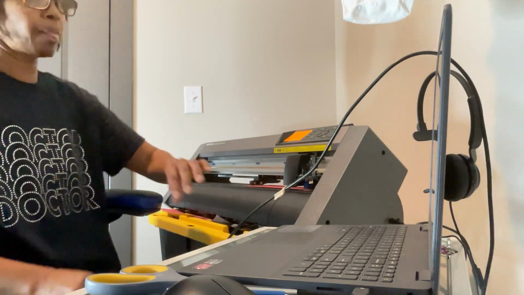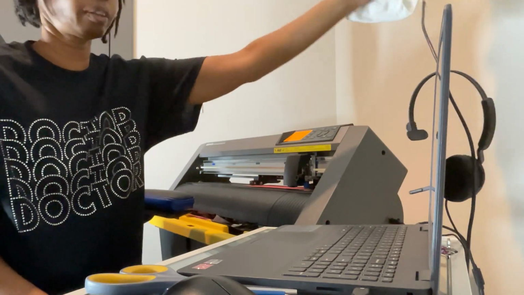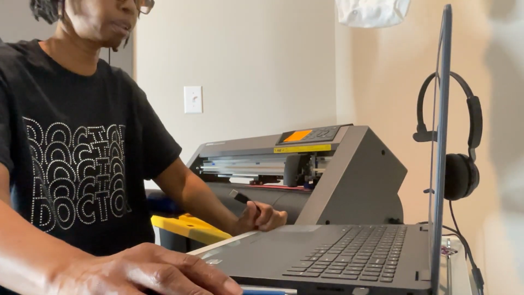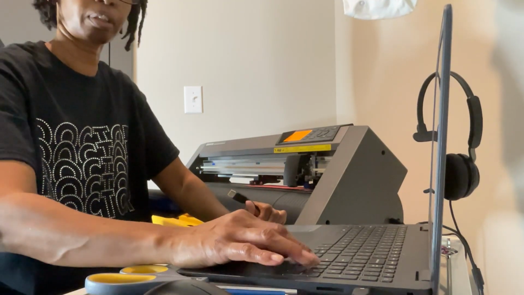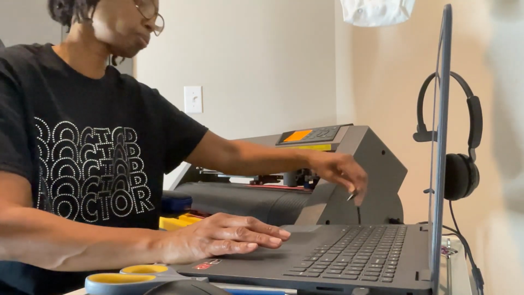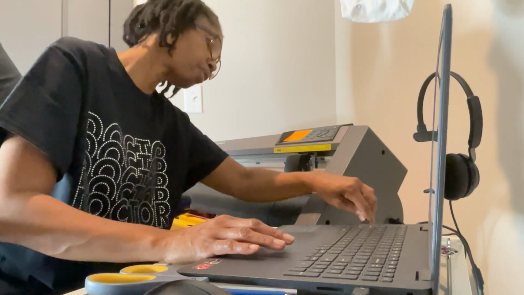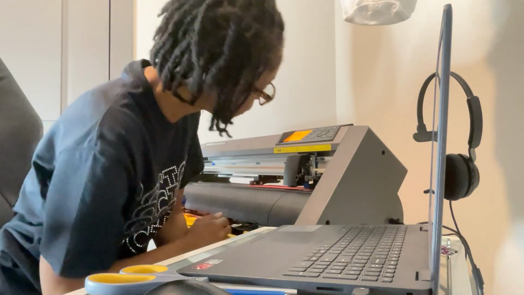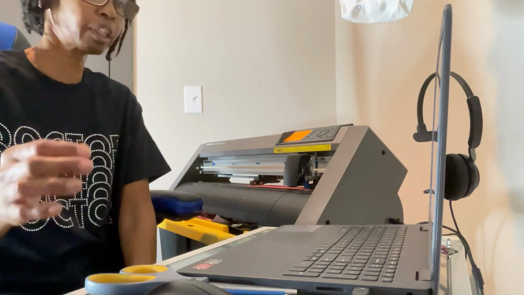Okay. I always wait until I get ready to cut the design to plug in the cutter. I always set my origin just to be on the safe side.